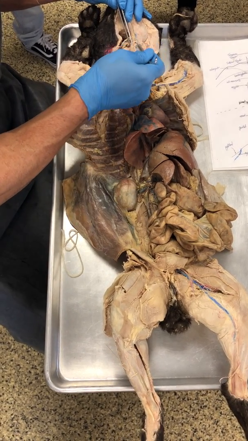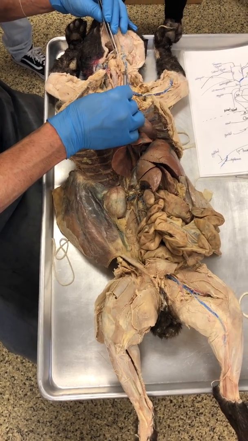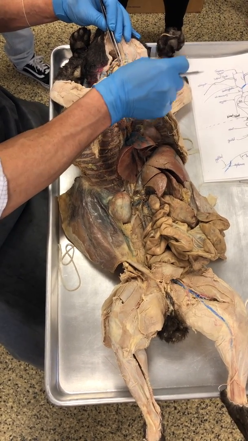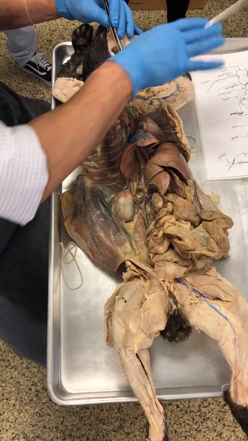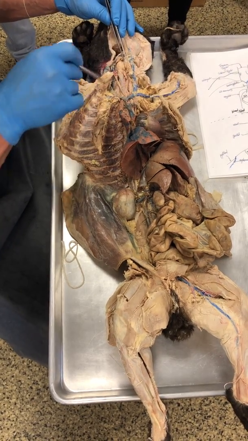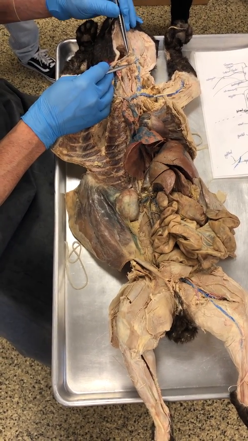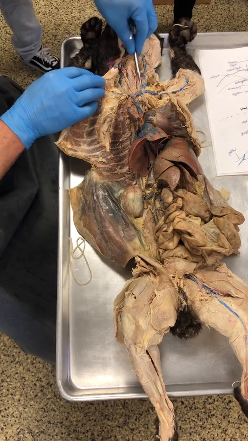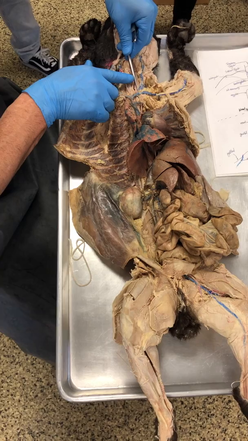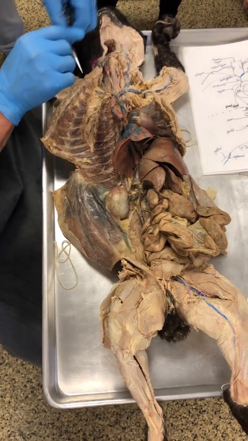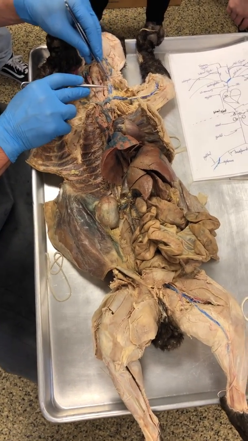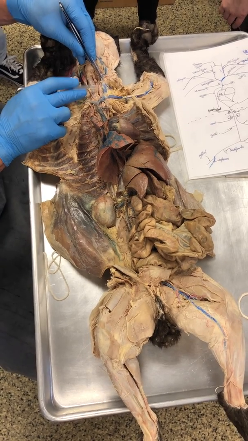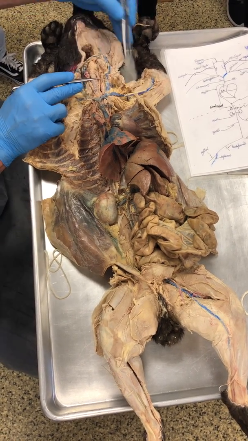From the neck area, this big one is the external jugular. We can't just call it the jugular because we have the external jugular, the transverse jugular, and, if present, a thinner internal jugular right there. The internal jugular won't be as prominent as the external jugular.